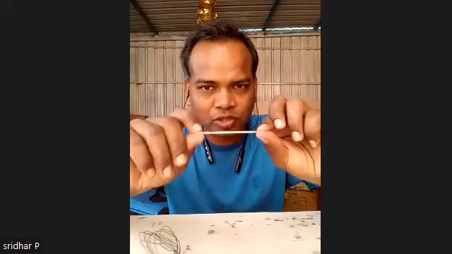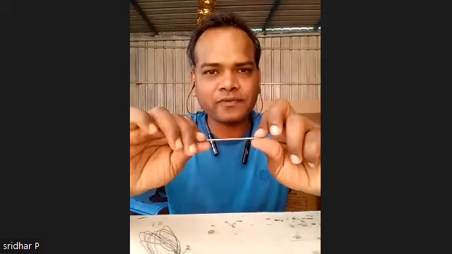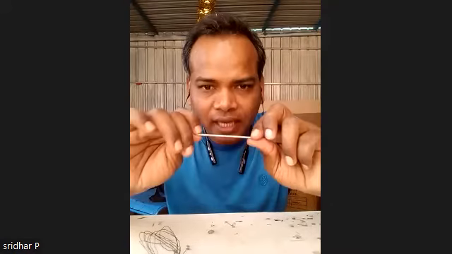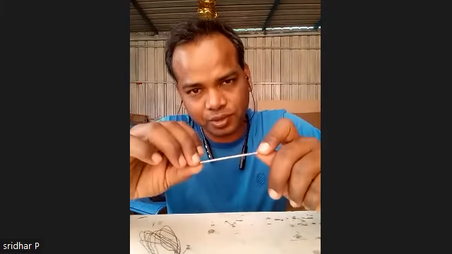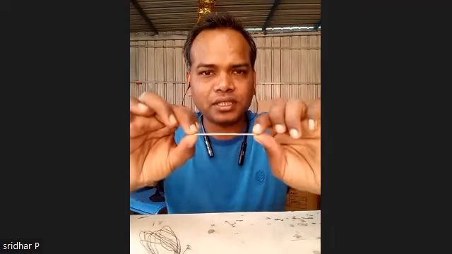So I have a small piece of iron. Very specifically, we are going to take iron. That's okay, no problem. It's a simple activity, even after the class you can do it. I have a piece of iron and I have some copper wire.